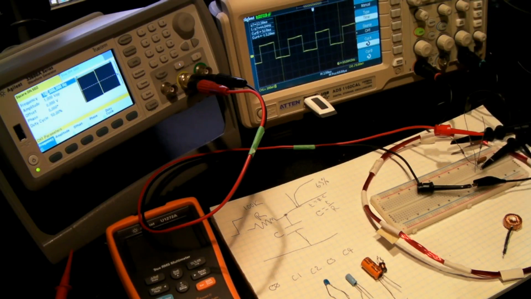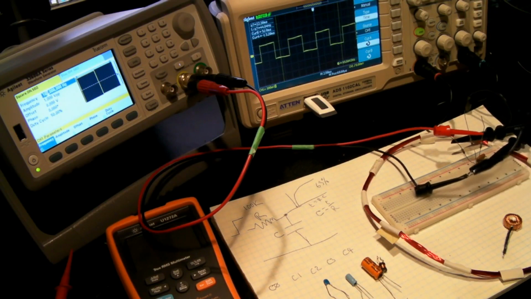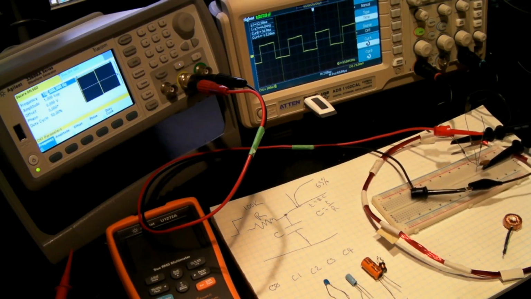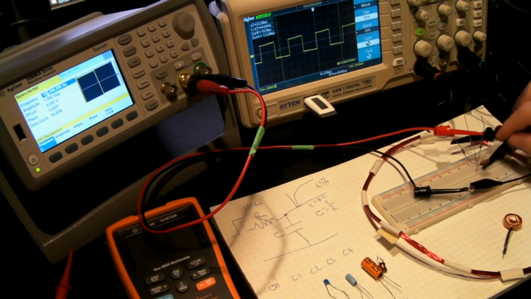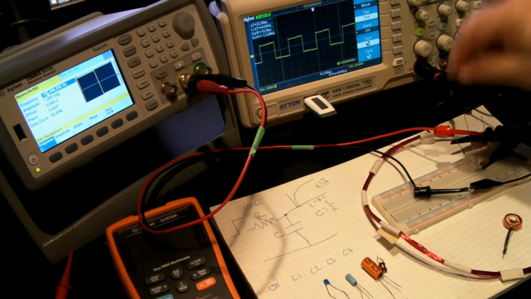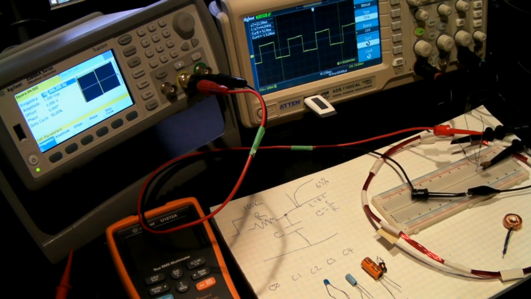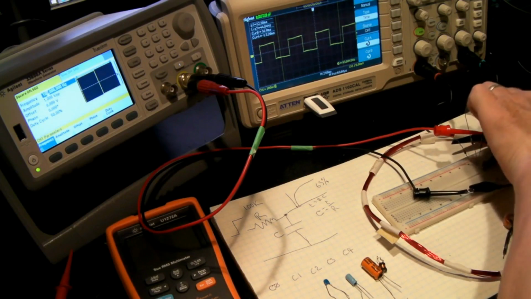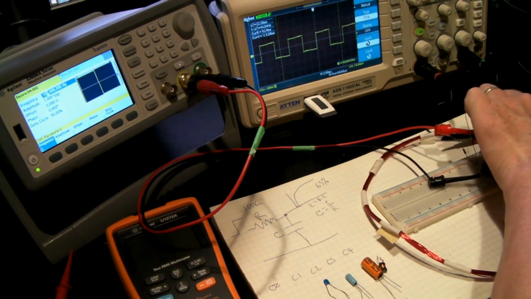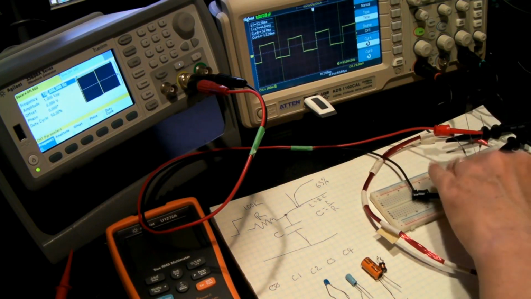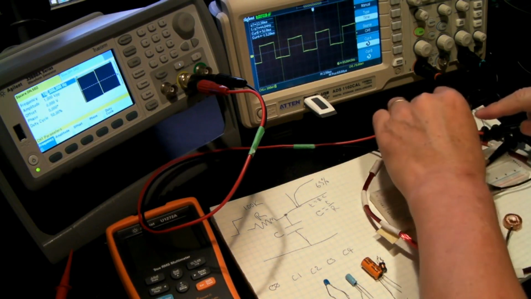I'm going through 100K, so I've got times 10 probes, so it's basically 10 mega ohms on the probe. So it's going to have almost insignificant issues with that. Pretty sure that's what I have it set to. Let me just verify. Yeah, 10 times. So that's 10 mega ohm input impedance there, and I have 100 kilo ohm here.